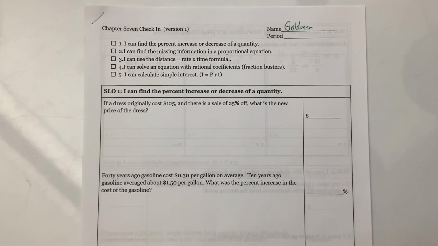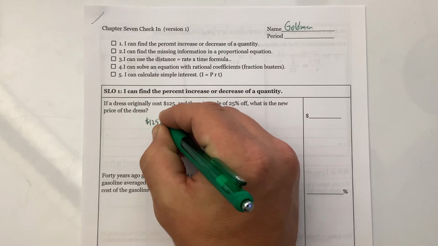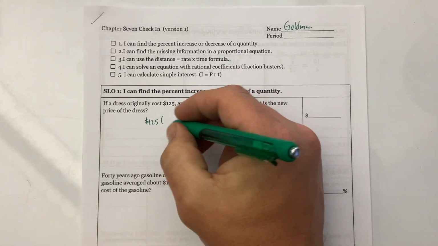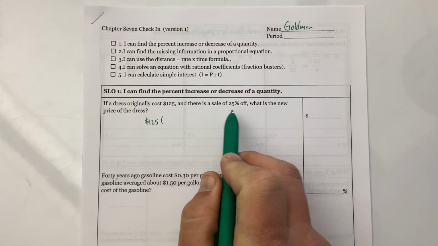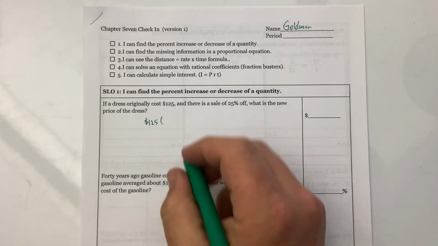If a dress originally cost $125 and there is a sale of 25% off, what is the new price of the dress? Well, I'm going to start with my original value, $125. We're going to decrease by 25%. So what's my multiplier going to be?